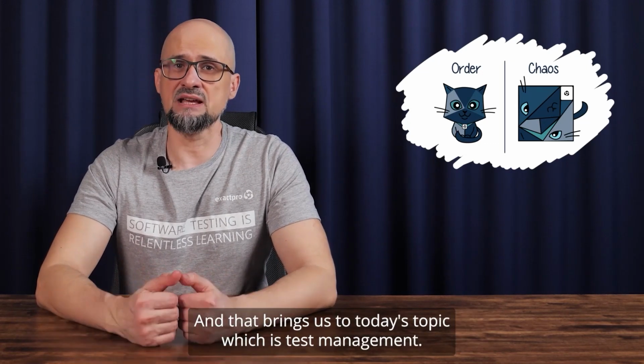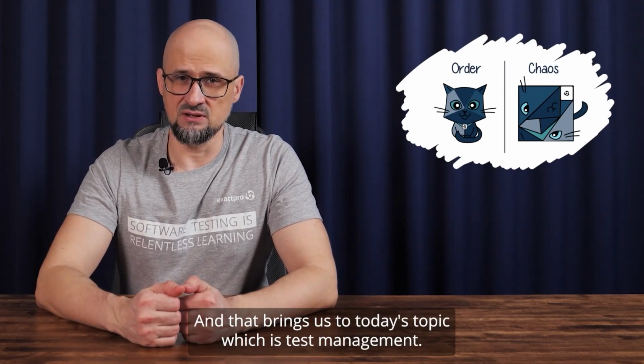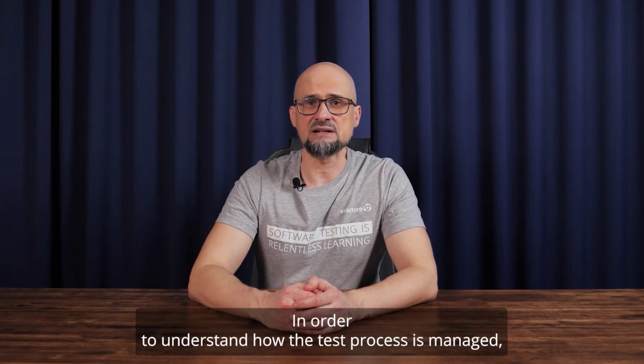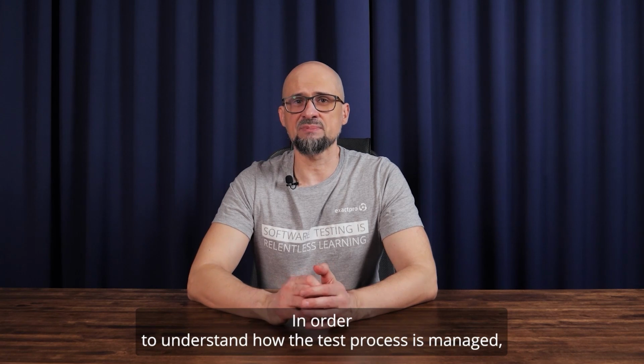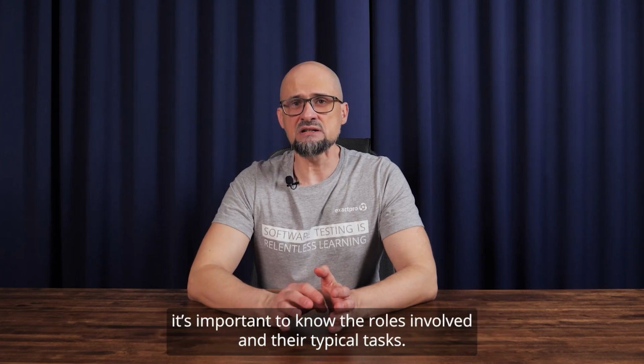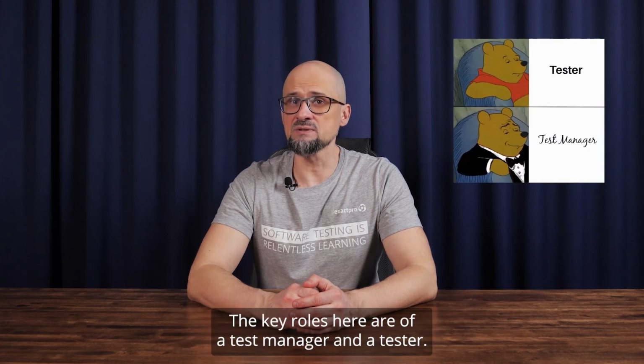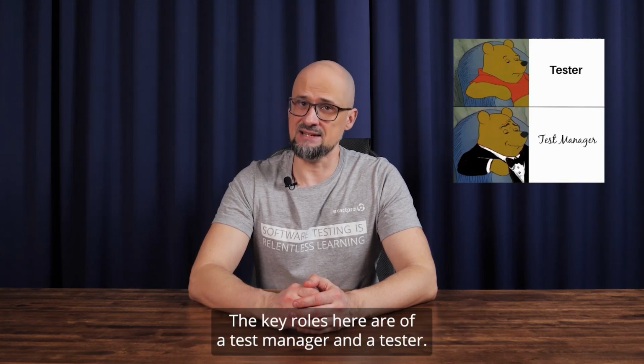And that brings us to today's topic, which is test management. According to the glossary, test management is the planning, scheduling, estimating, monitoring, reporting, control, and completion of test activities. In order to understand how the test process is managed, it is important to know the roles involved and their typical tasks. The key roles here are of a test manager and a tester.